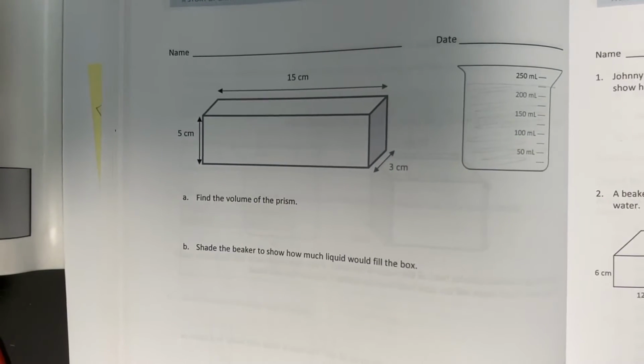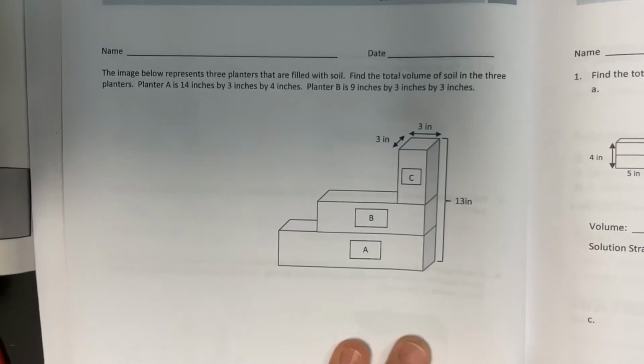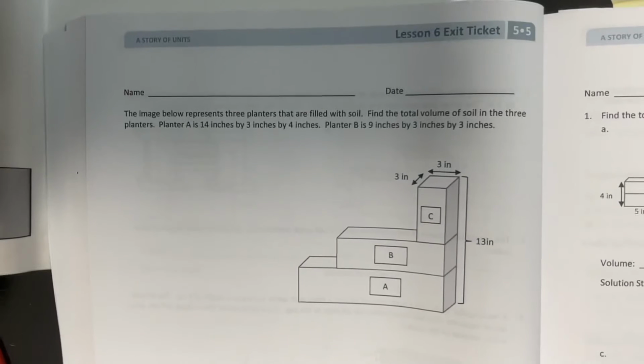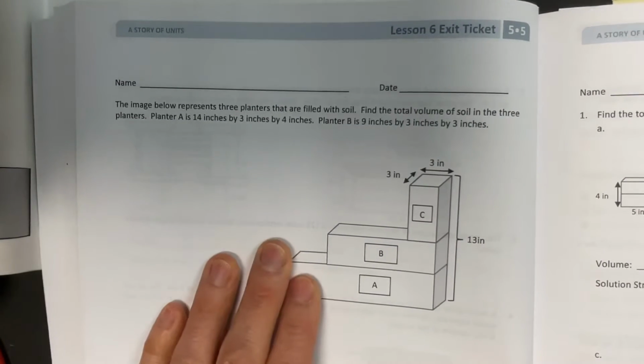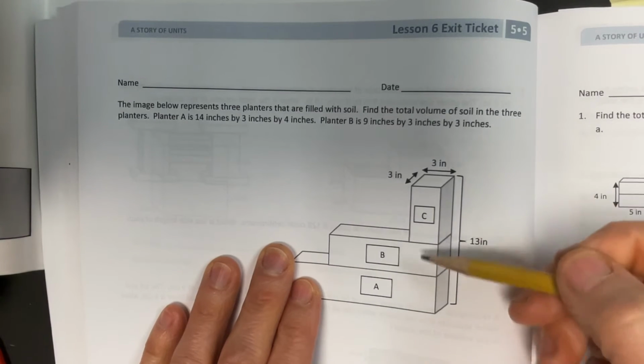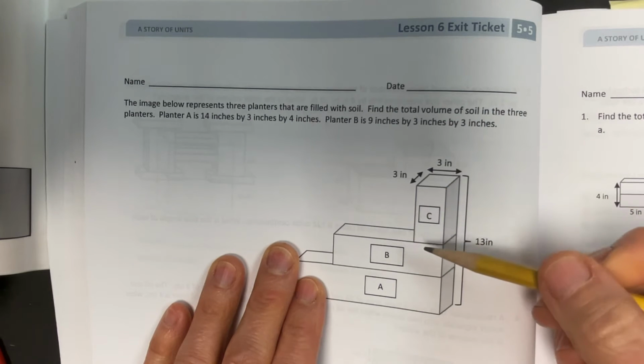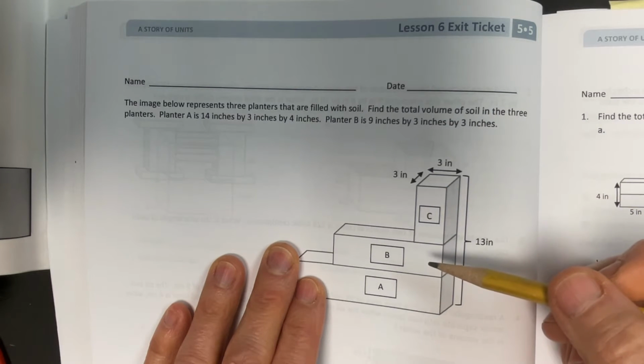Okay, then let's look at exit ticket lesson 6. This one's a little more involved. Okay, so it says the image below represents 3 planters that are filled with soil. Find the total volume of soil in the 3 planters.